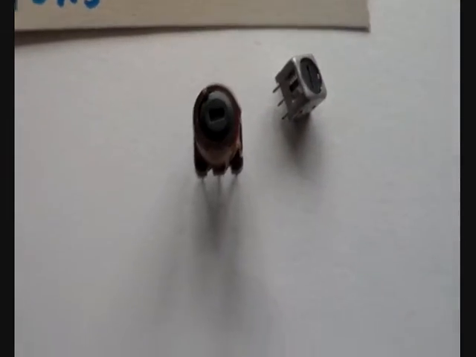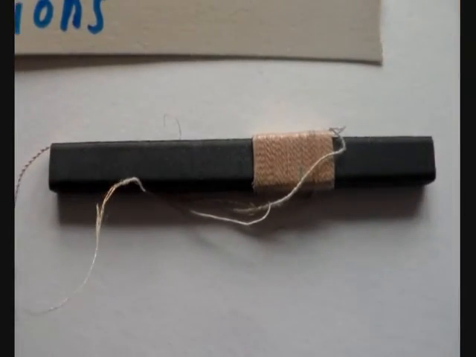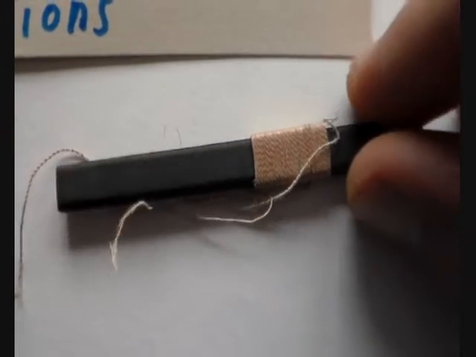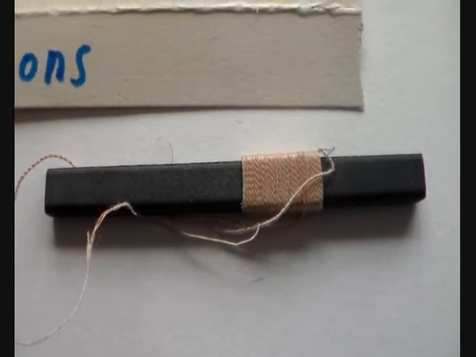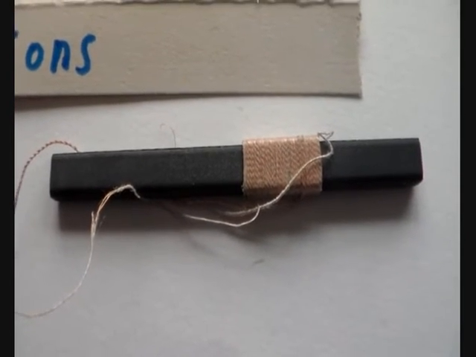Everything will work fine as long as the value is around 100 microhenries. If you are skilled, you can also take a ferrite staff and wind your own 100 microhenry coil with wire around it. Keep in mind that it should be around 100 microhenry, so you want to measure your inductance.